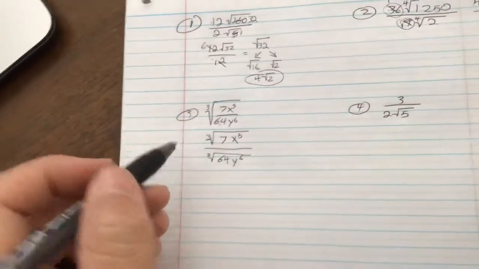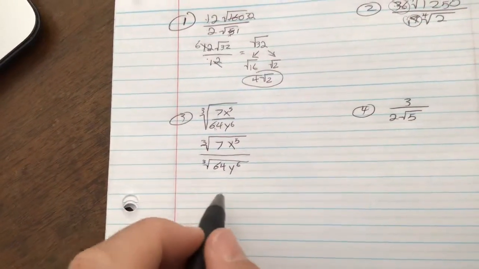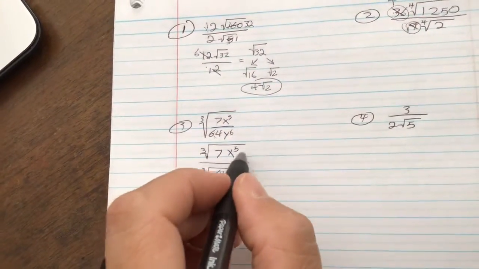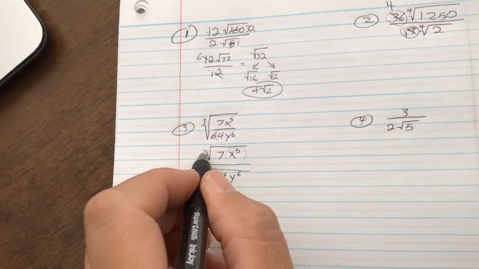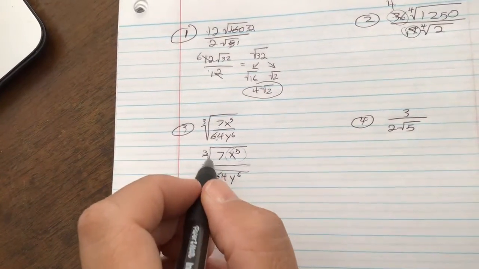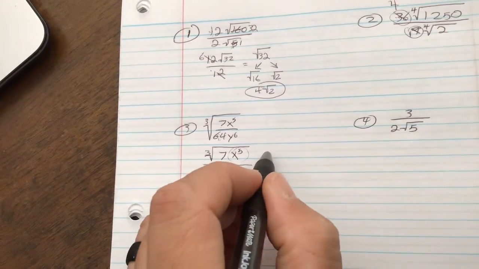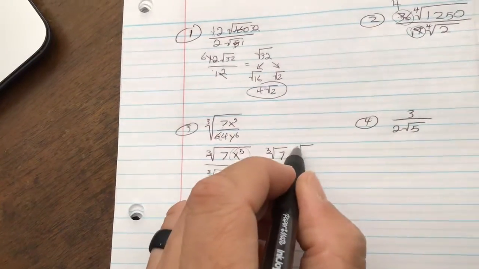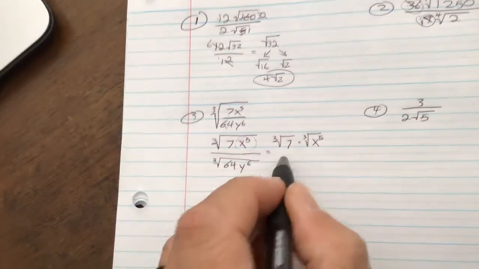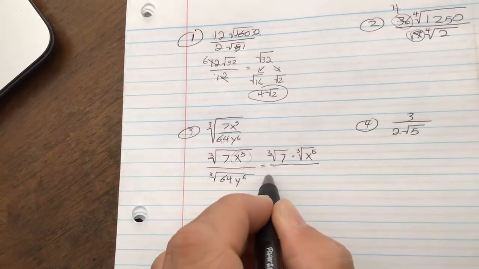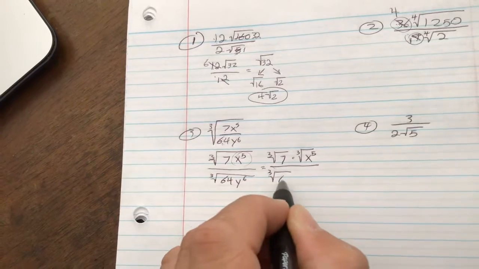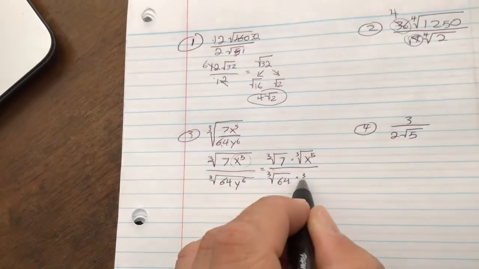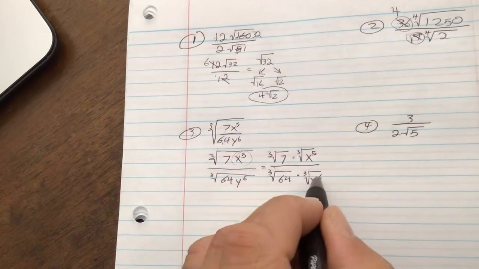Now in our lesson yesterday, especially if you were in class, I showed you how to handle something like this. I was using square root at the time, but this time I'm using cube root. So I'm going to break this apart. And then I got the cube root of 64 times the cube root of y to the 6.